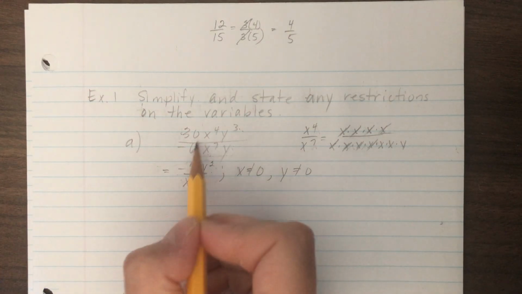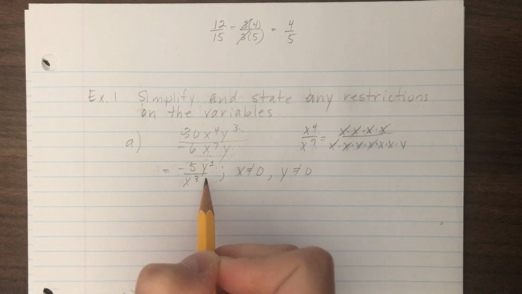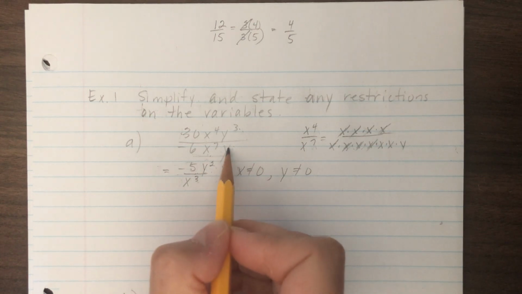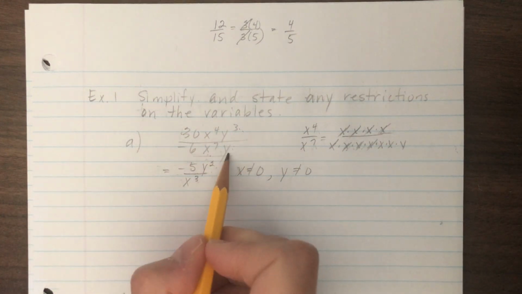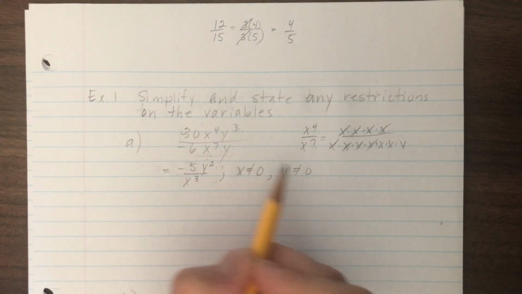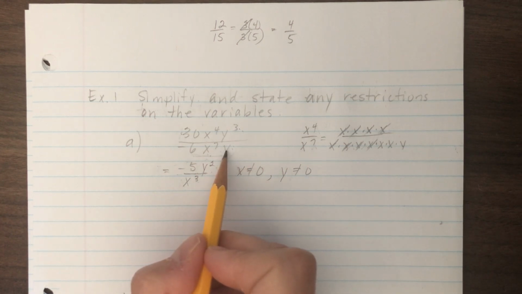And make sure you look at the original expression here, not after it's been simplified. Because in the simplified form, you have y that's missing. And at no time at all can we have a denominator of 0. Okay, so if you don't mention that y can't be 0, we're going to have a situation where it's undefined.